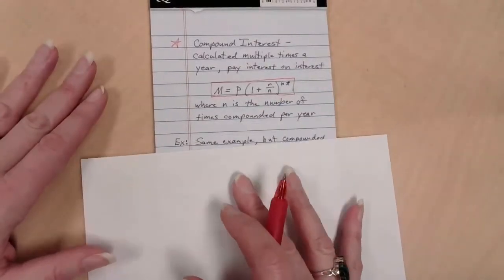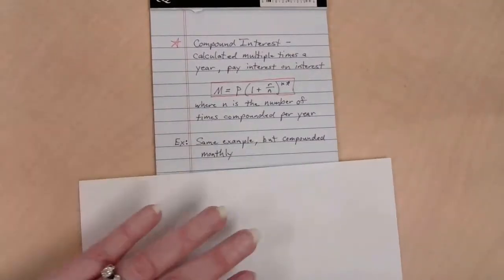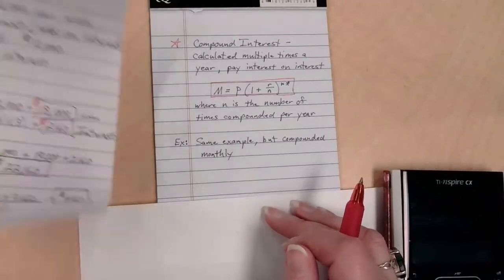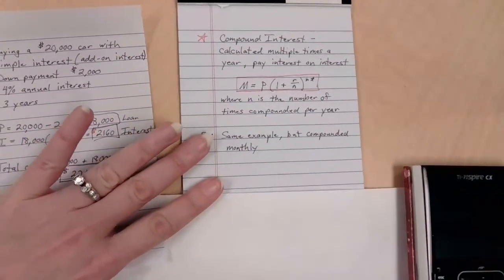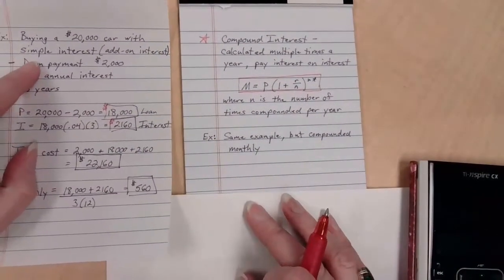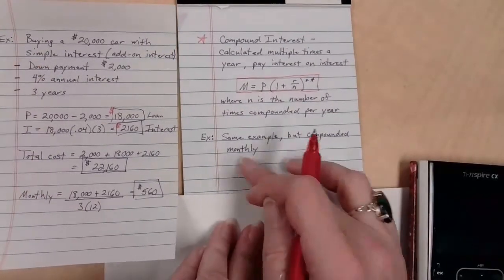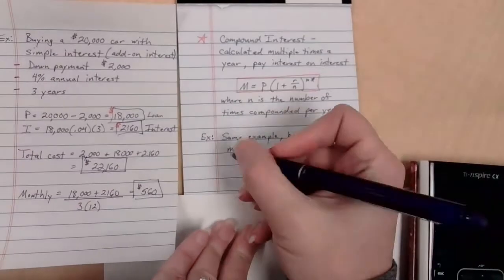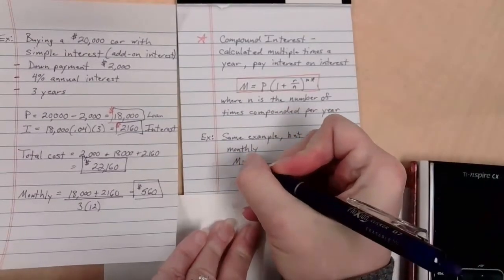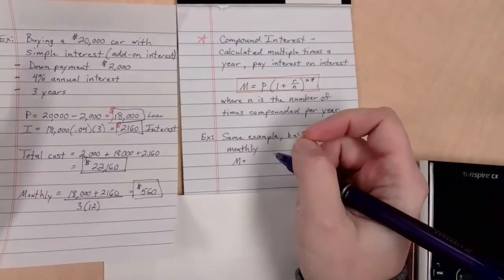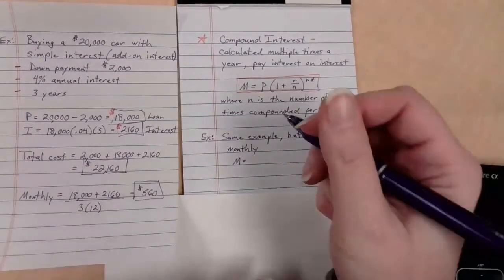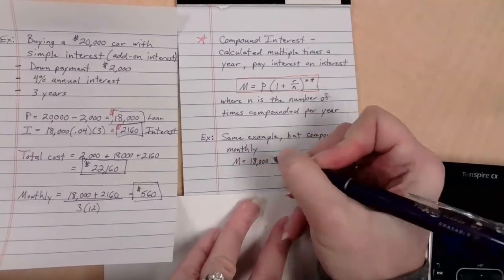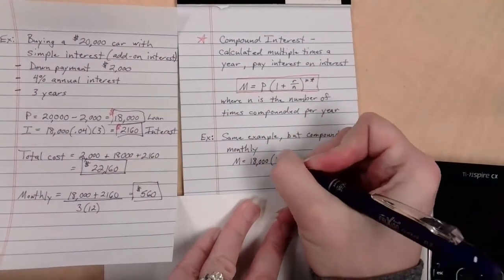Now, good news, bad news. I want to run this with the same example as before. However, let's say instead of using simple interest on this, we're going to be compounding it monthly instead. So we're going to set this up, find our mature value is equal to the principal. So again, if we have the $20,000 car and we did $2,000 down, that means that $18,000 is the amount of our loan, that's our principal, times 1.